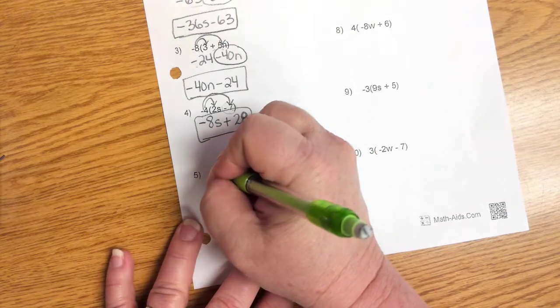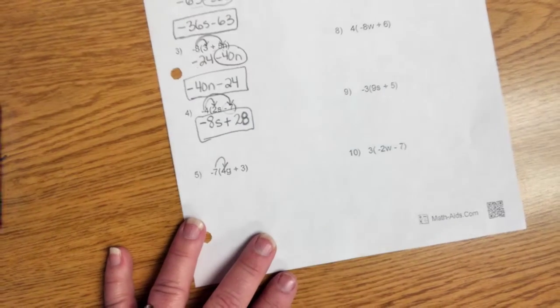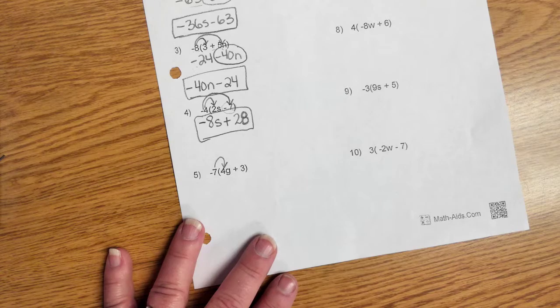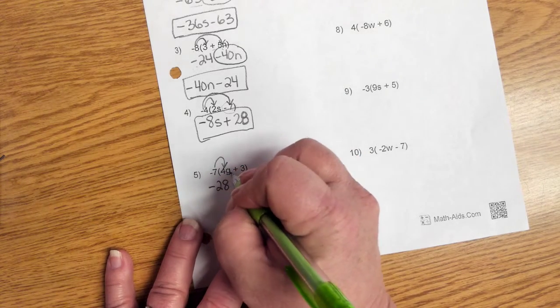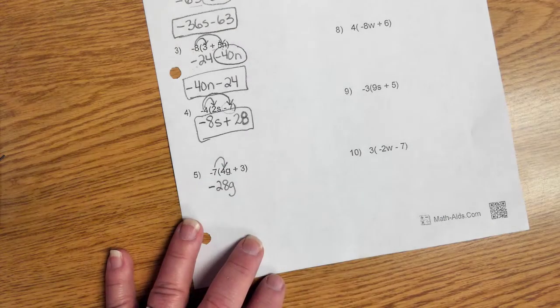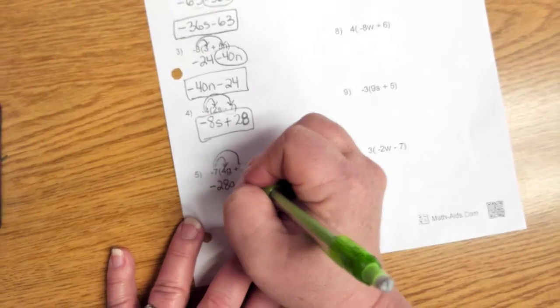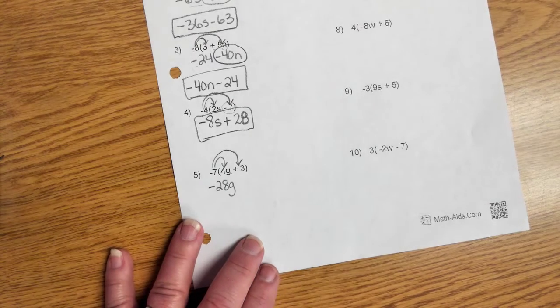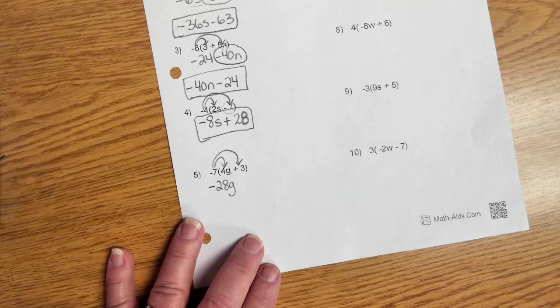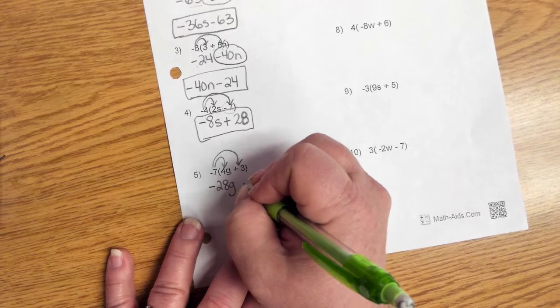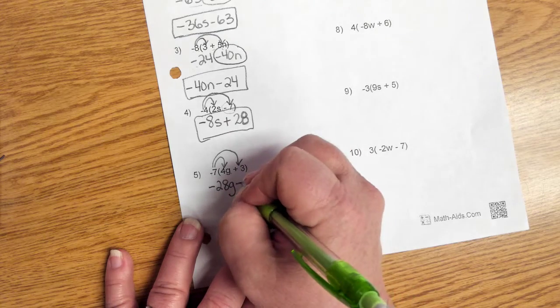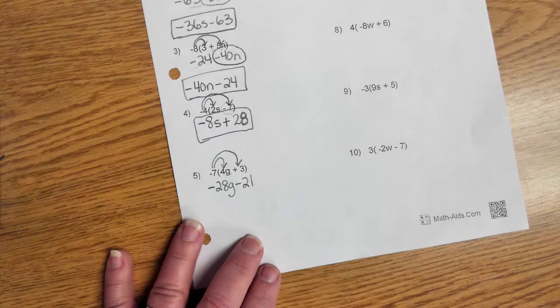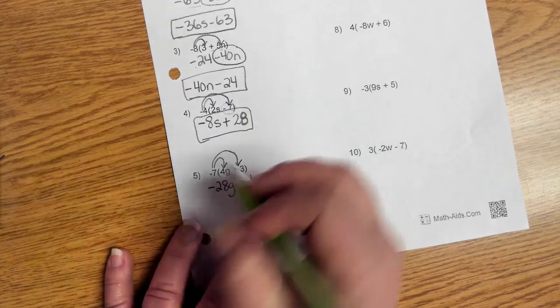So, we've got negative 7 times 4. What is negative 7 times 4? Negative 28. And what am I going to put here? G. All right. Negative 7 times positive 3 gives me what? And is it negative or positive? Because I have a negative and I have a positive, it's negative 21. Now, do I have my variable coming first? Yes.